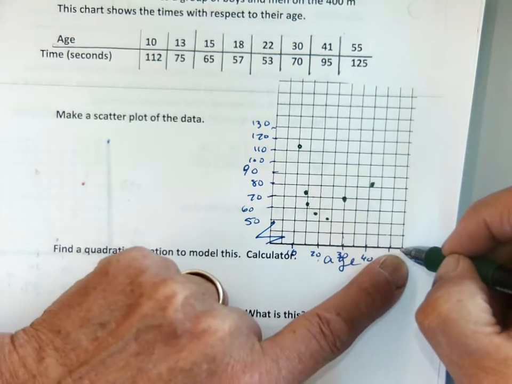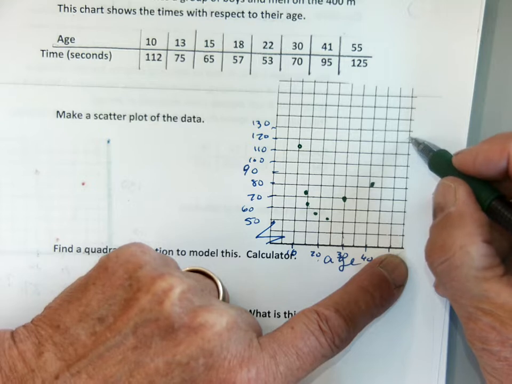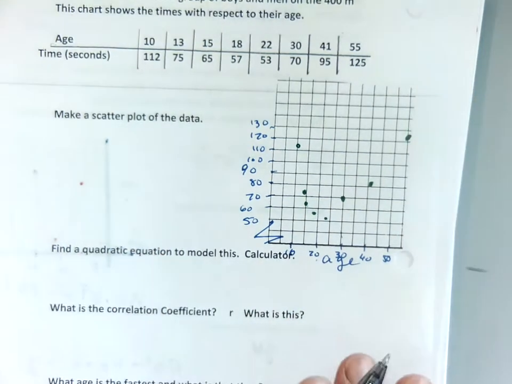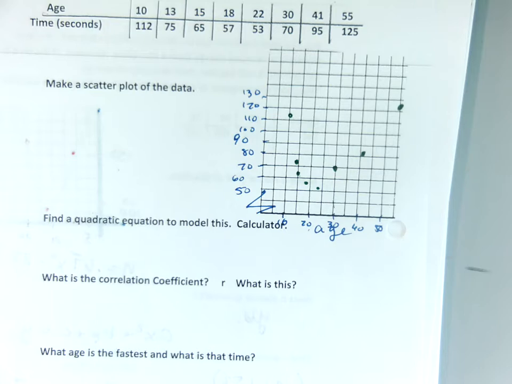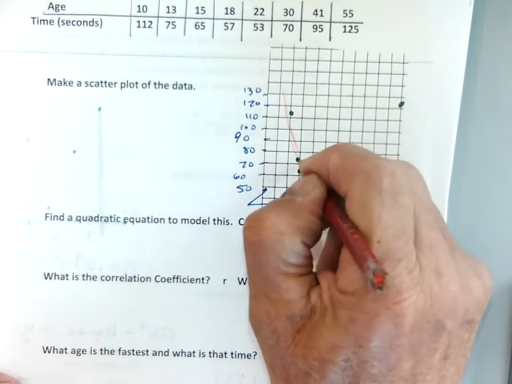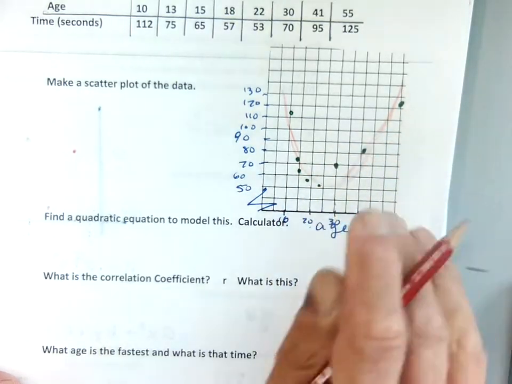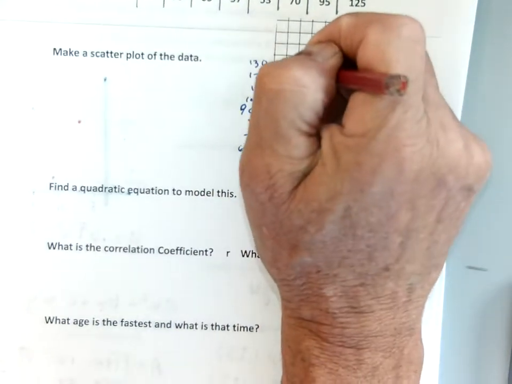And a 55-year-old, about 125. All right. So if you were to try and fit some kind of quadratic to it, I'm just going to sketch it, it might look something like that, right? Maybe, I don't know, something like that, maybe.